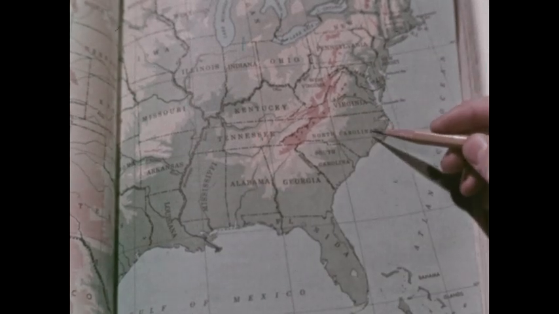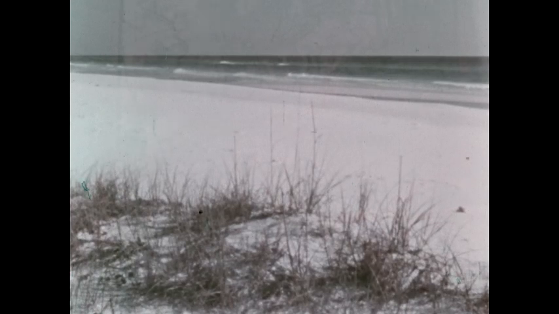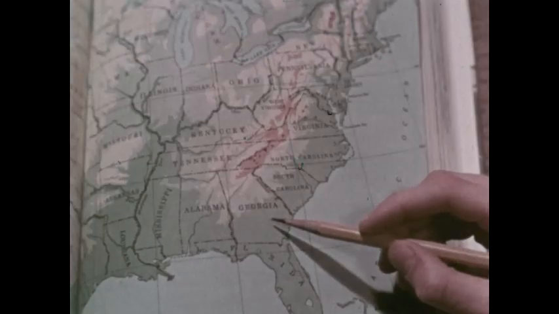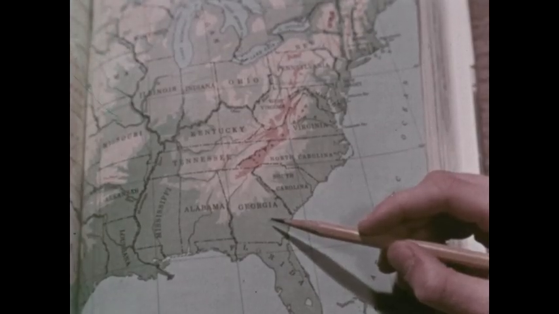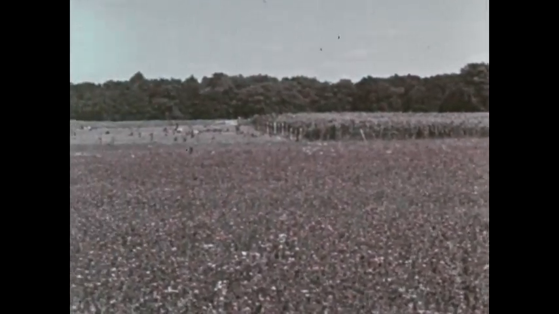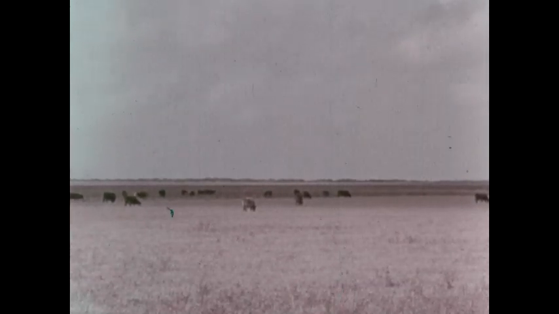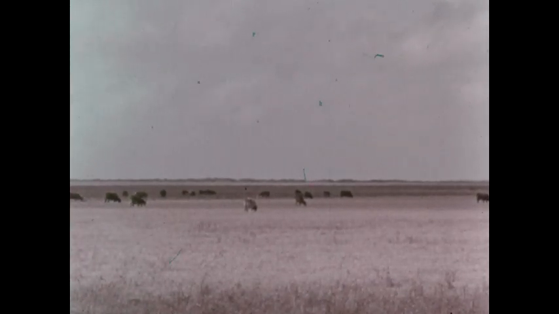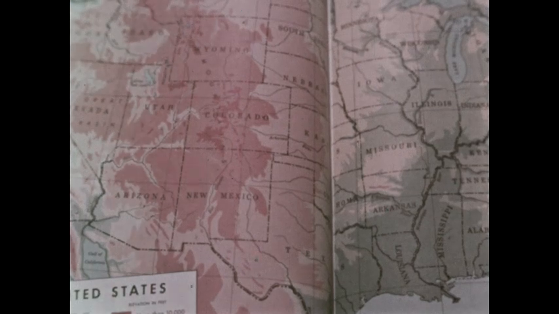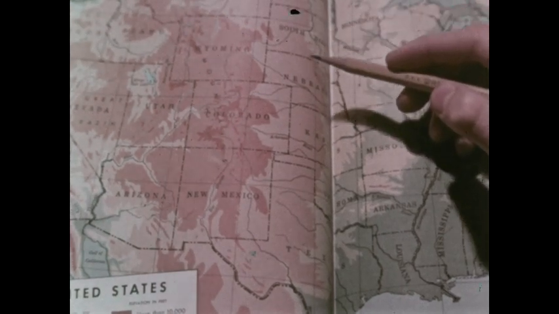Some plains are located along coastal areas, as along the Atlantic coast of North America. Coastal plains make up only a small portion of the total plains area of North America. Other plains are the Central Plains, west of the Appalachians. Here we find mile after mile of level cropland. Cattle are more likely to be raised on the Great Plains, which are quite level but somewhat higher in elevation. High plains are marked on the map with a different color from the low plains.